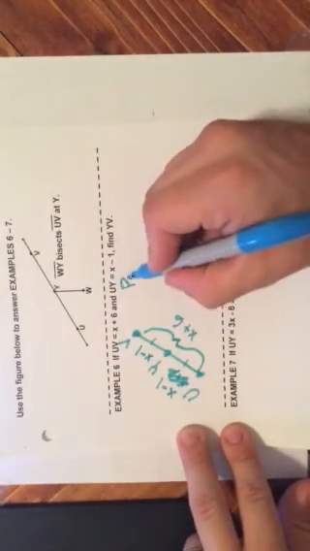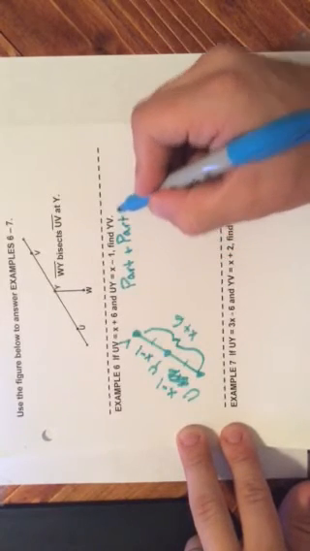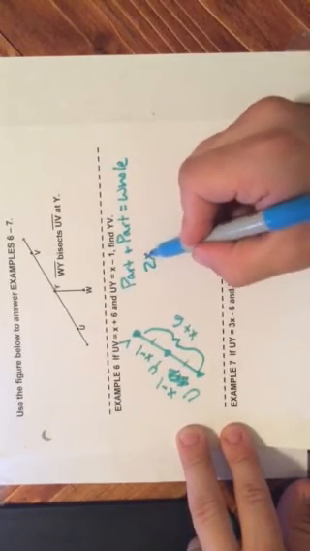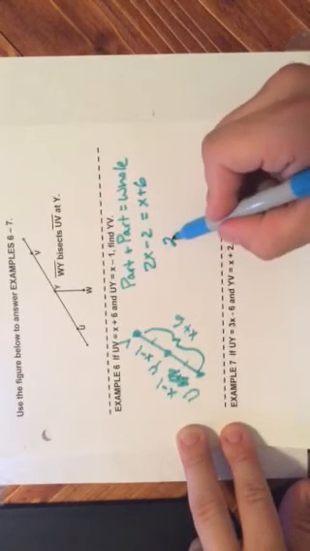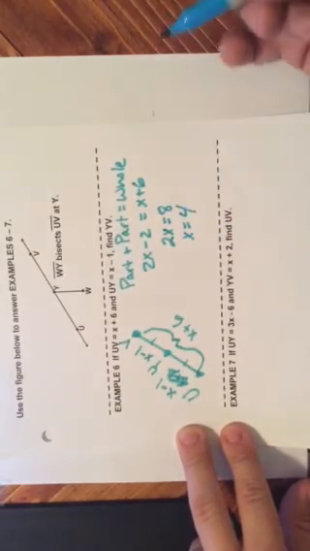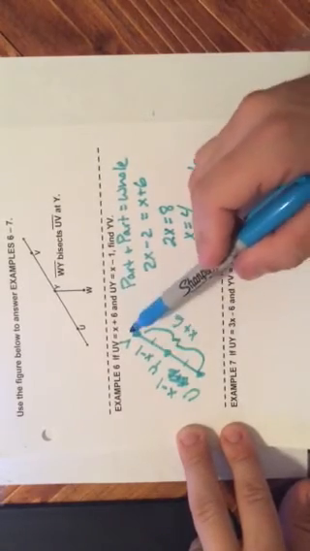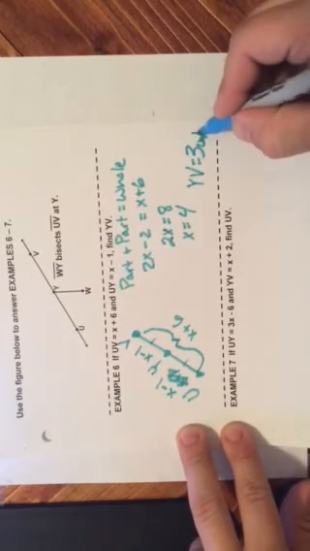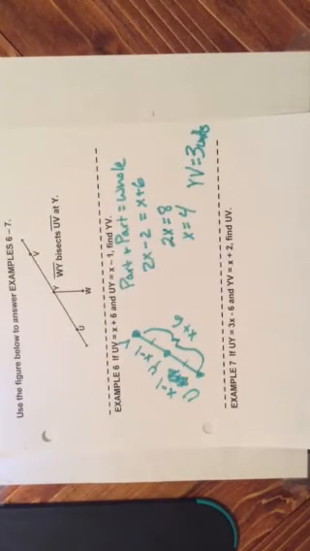And again, I'm back to a point where I can use our segment addition postulate. Part plus part equals whole. In my case, I'm going to say 2x minus 2 equals x plus 6, which is the same as me saying 2x equals 8 or x equals 4. So to find the distance from y to v, I would say 4 minus 1, which would tell me 3 units. And that would be my distance right there.